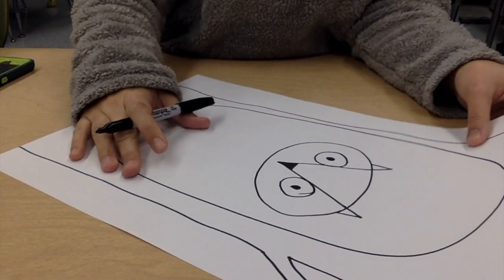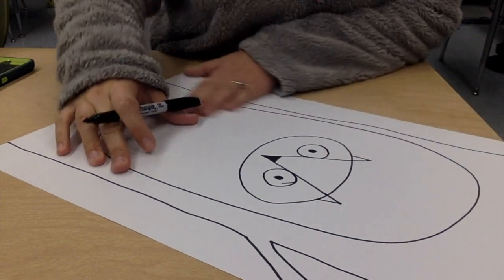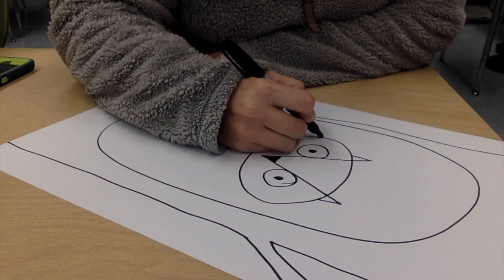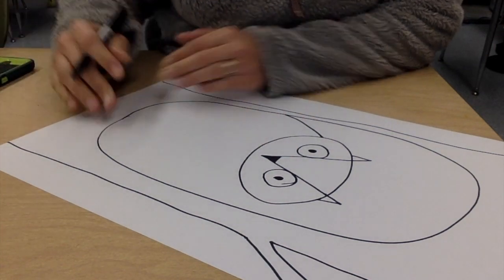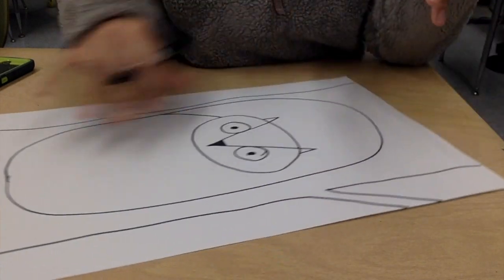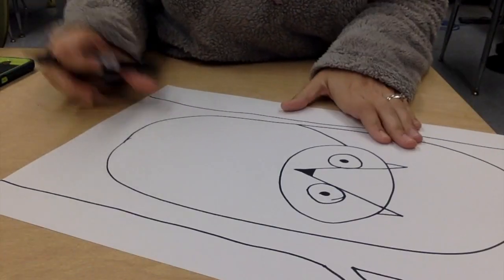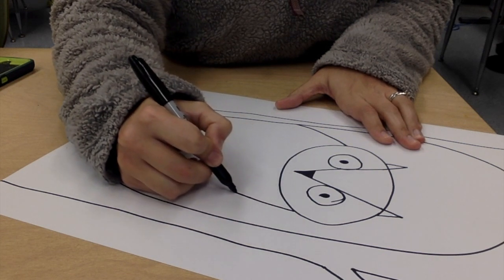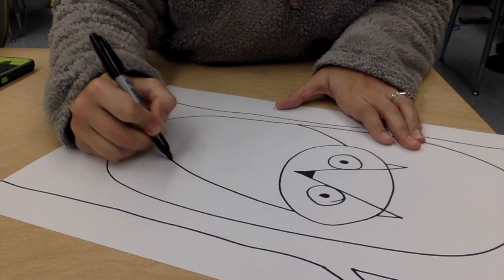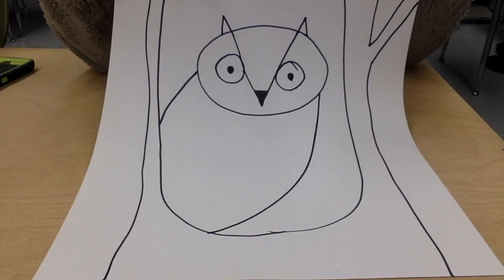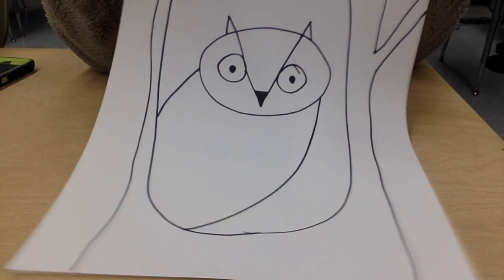Okay, again, I'm going to turn my paper. It's easier for me to draw this way. I'm going to bring a line that goes kind of from the middle of his head down. That's going to be the start of his back. Okay, and then I'm just going to bring a line that curves from this side of his body. I'm going to start bringing it down at an angle, and I'm going to curve it in. Okay, there's the rest of his body.